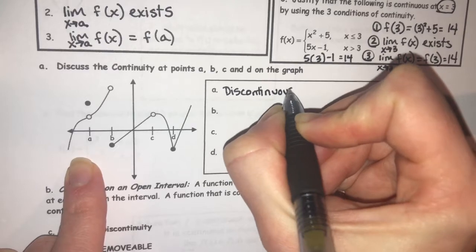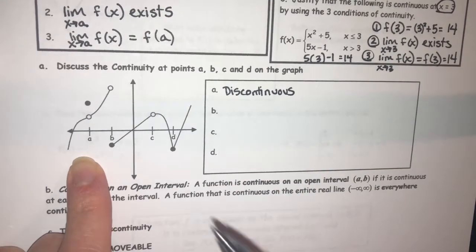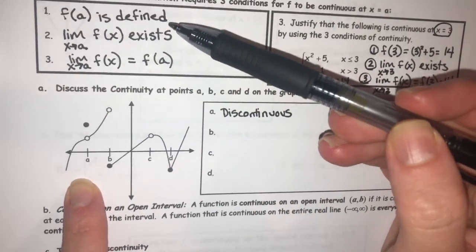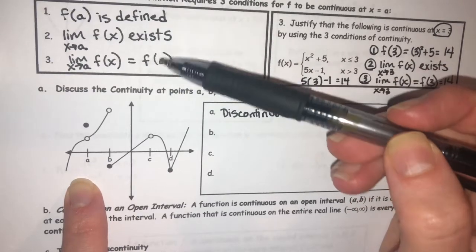But we're not just going to say that, we're going to say how we know. We want to check out these three conditions for continuity and see which one fails.